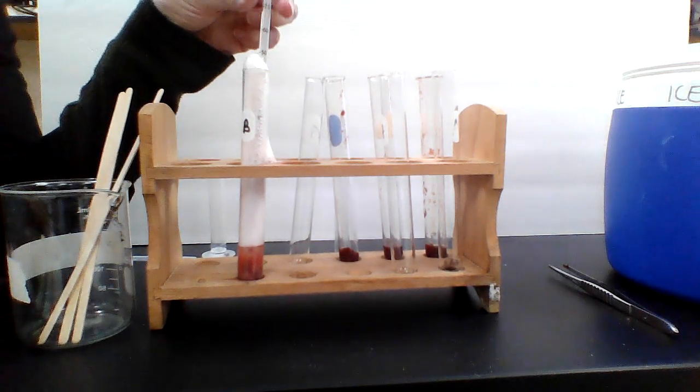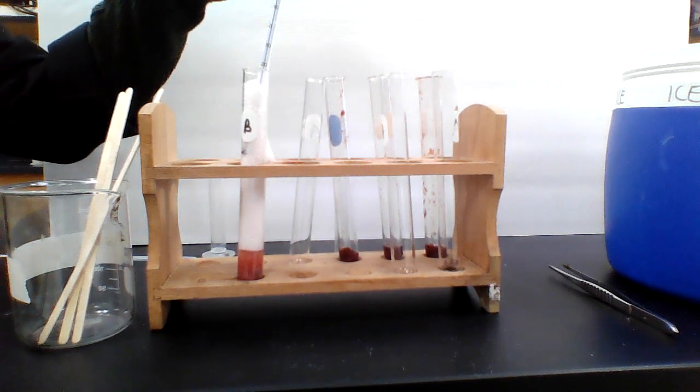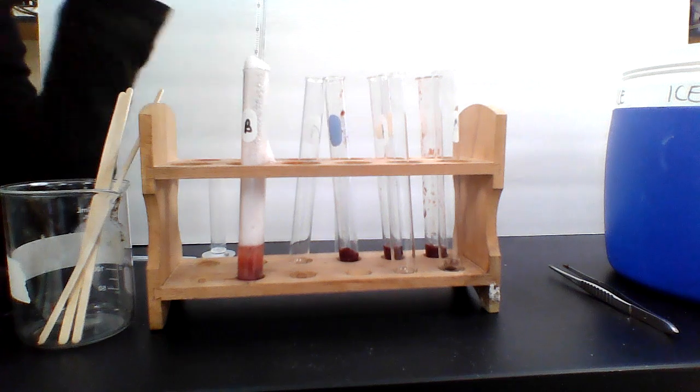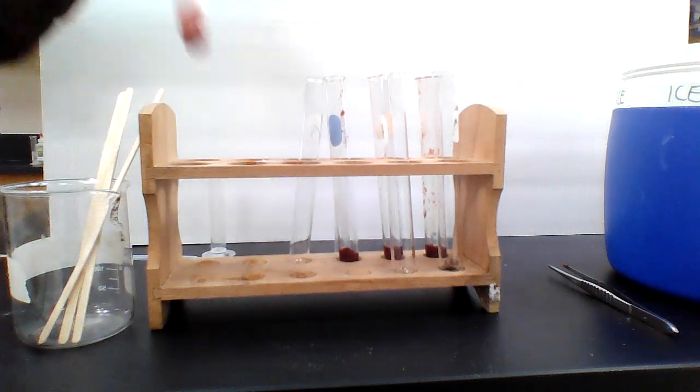So we're on the crushed liver right now. Let's see what the temperature was. And it looks like the temperature is about 29 degrees. The temperature is about 29 degrees for this one. So it just went up about 3 degrees, not really warm. Not like that first catalyst that went so high.